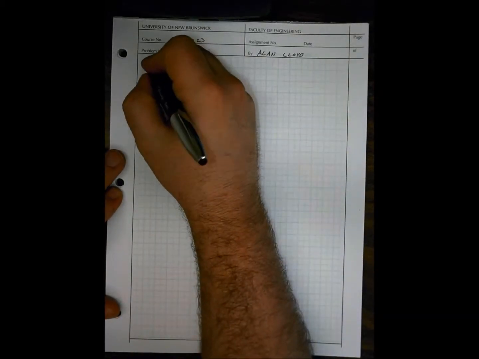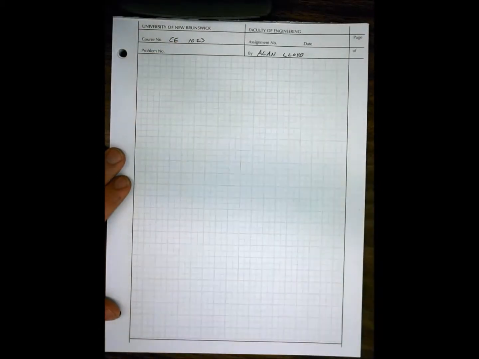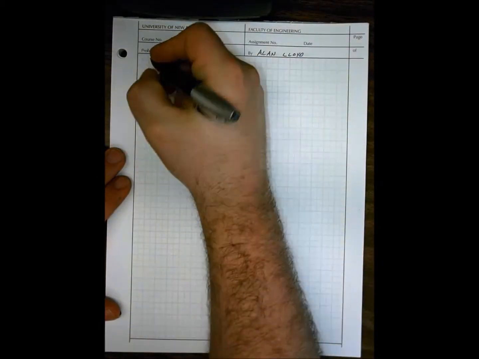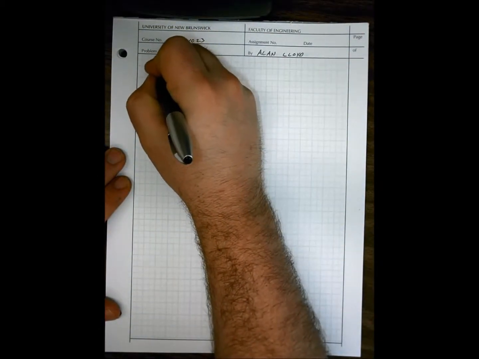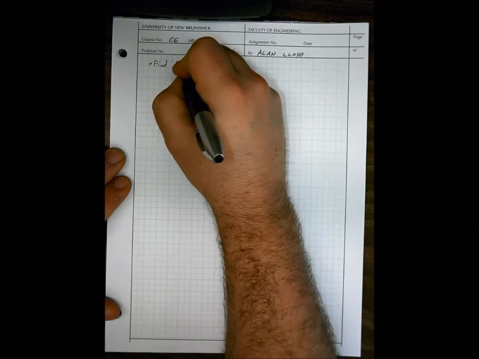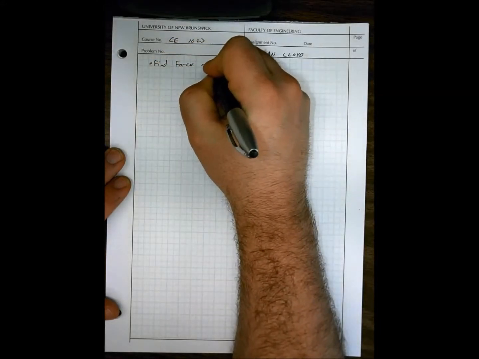Now that we have those, we can begin to find our force components, the magnitudes of our force components. So to do this, we're going to use some basic trigonometry that we covered before. So we're going to find the force components.